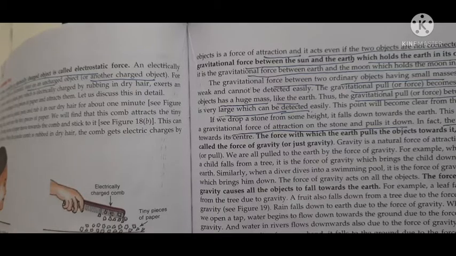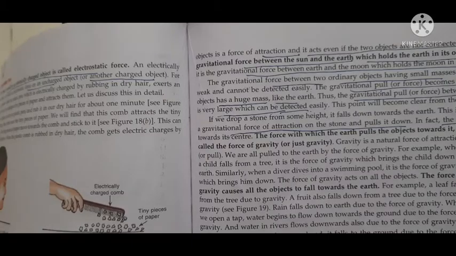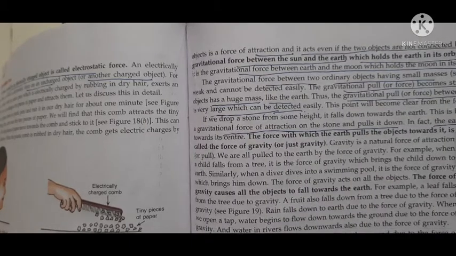Earth pulls all the objects towards itself by a gravitational pull. It attracts all the objects, or you can say Earth exerts a force of attraction on all the objects. Please pay attention.